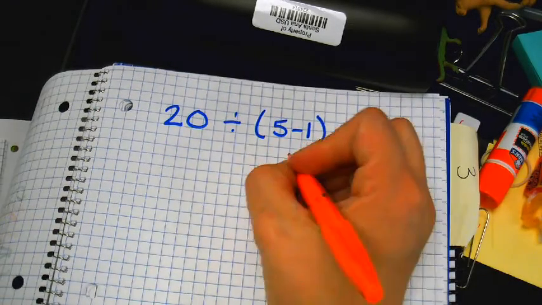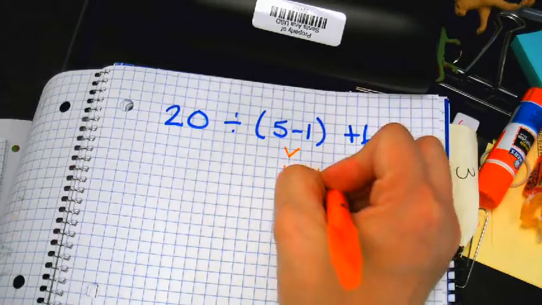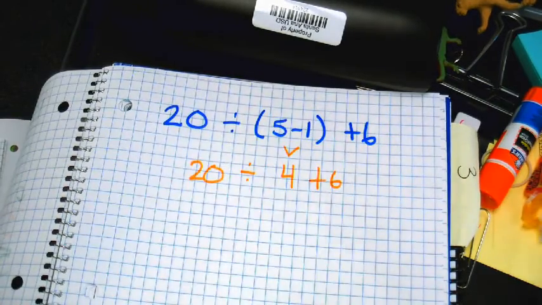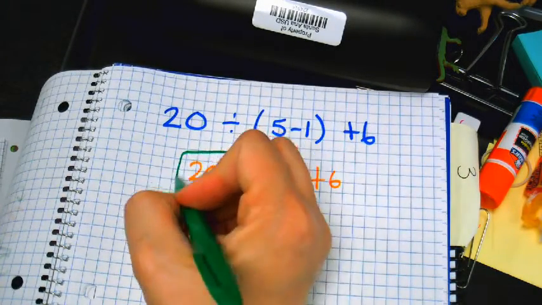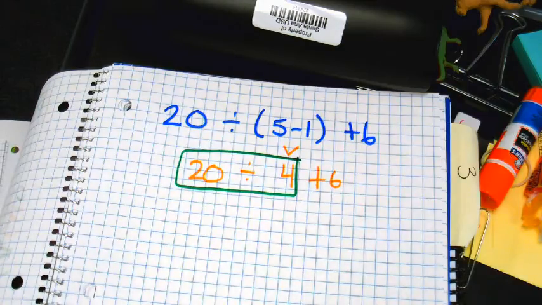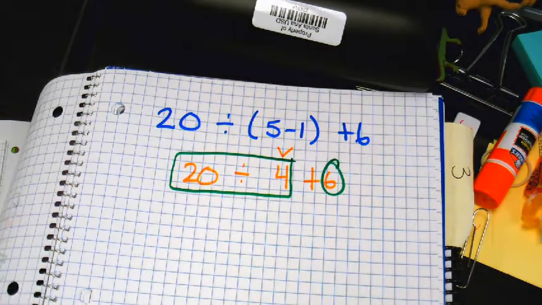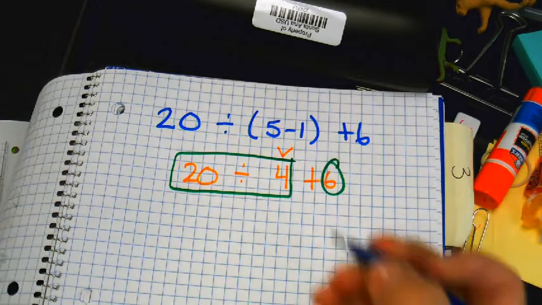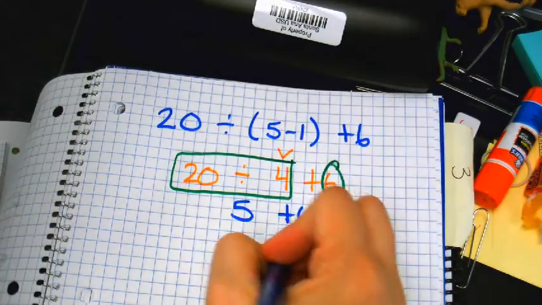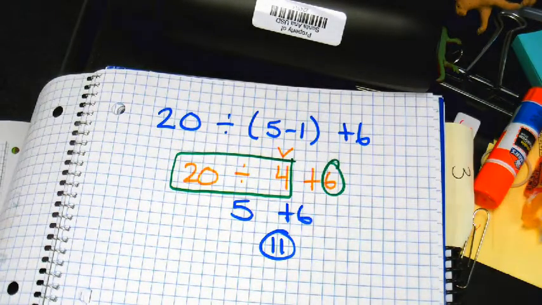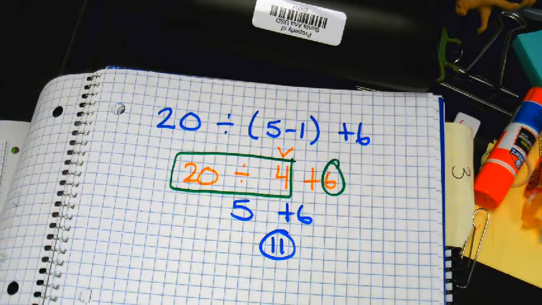4. So this gives you 20 divided by 4 plus 6. Now we're going to circle this mini problem to do first. 20 divided by 4 is 5. Then, yep. Do you get a different answer if you do something different? Yes. And then sometimes you end up with like a decimal when we don't need a decimal. We definitely don't need a decimal.